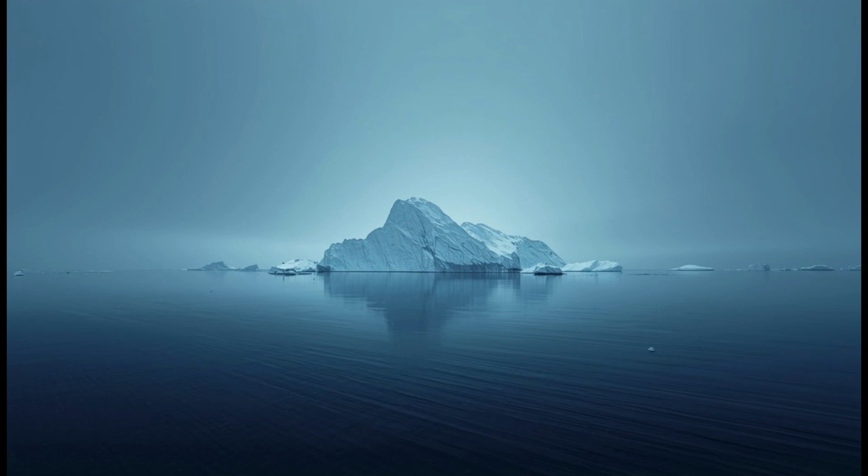It drifts through the water, slowly melting and changing shape. Eventually, it melts completely, its ice returning to liquid form and mixing with the ocean. This journey can take thousands of years from the time the snow first falls to the moment the last piece of ice melts away. It is a slow, patient process, one that unfolds at a pace determined by nature rather than by any human timeframe.